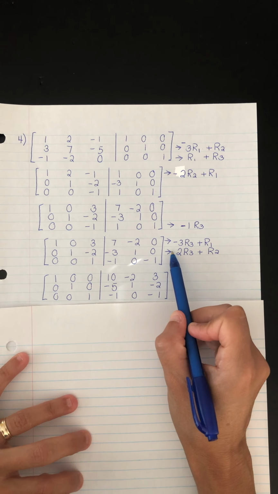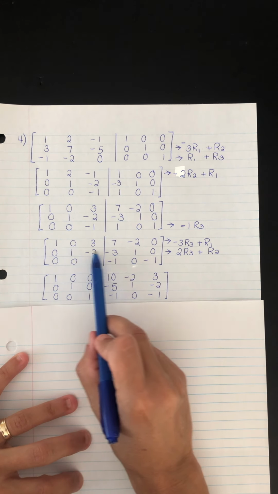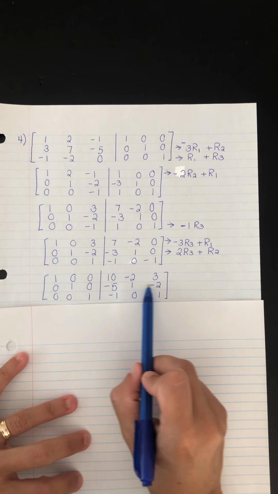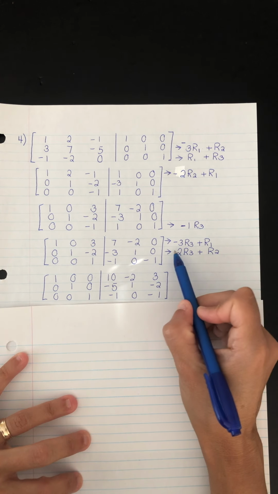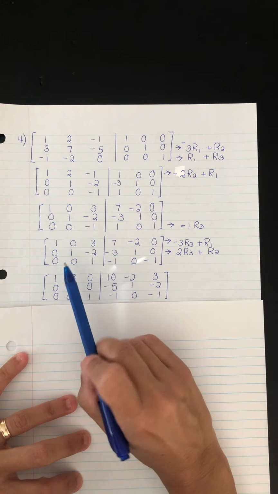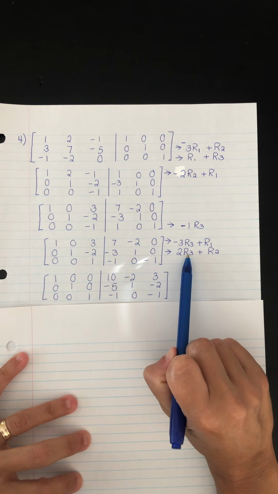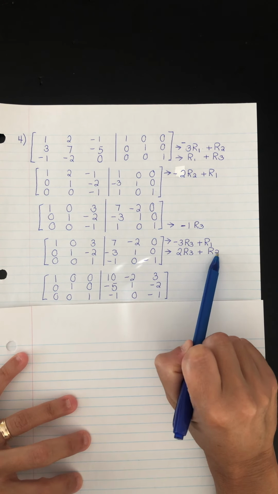Okay, should we do this one first? So changing this row to this row by following these steps is done like this. 2 times row 3 plus row 2.